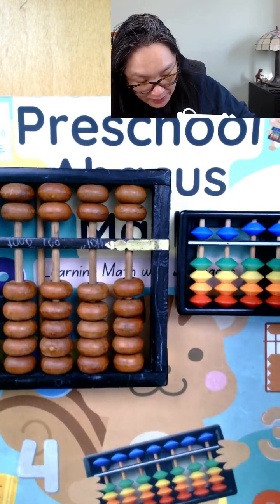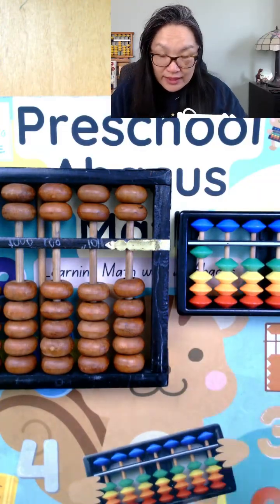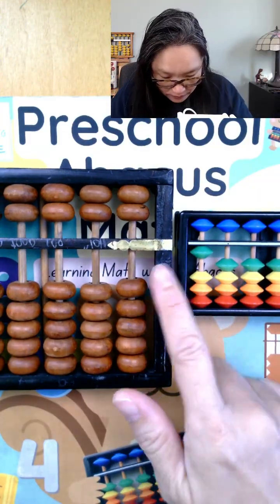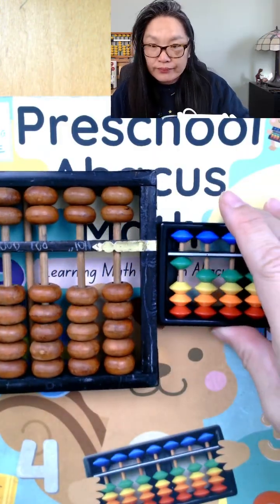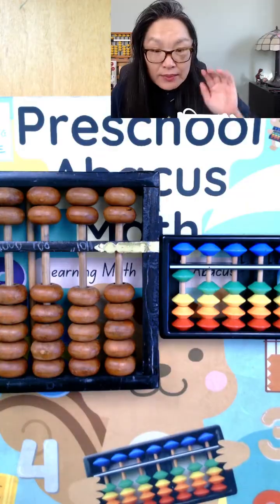But on the Japanese abacus, there's only one way. And this was the only way. This is the way. Right? That is the way. So in the Japanese abacus, they made it more efficient.